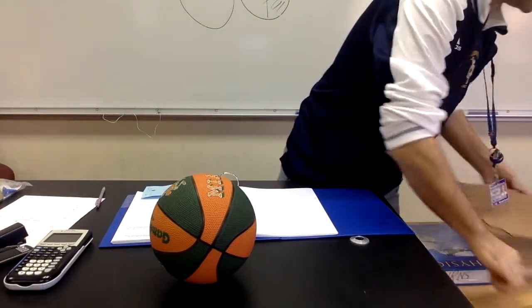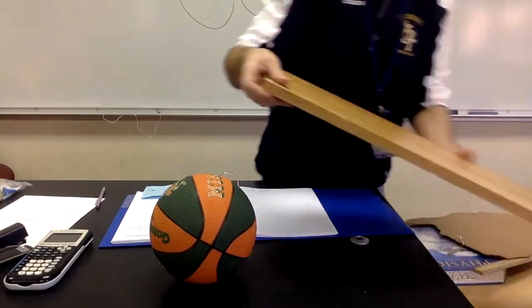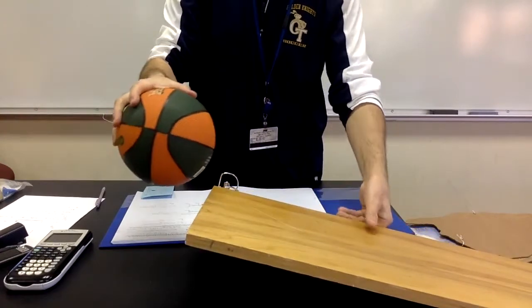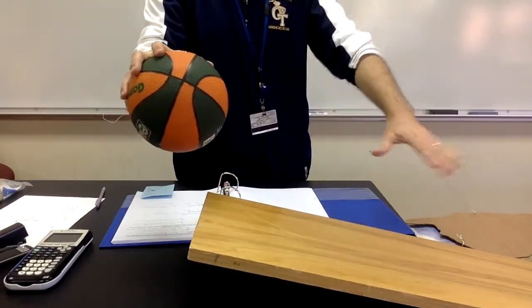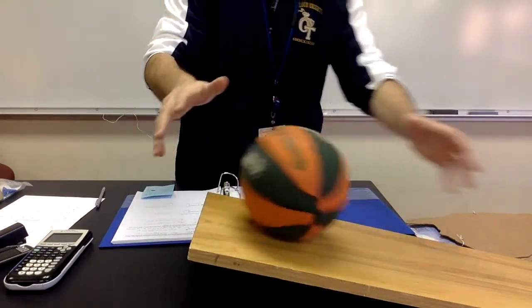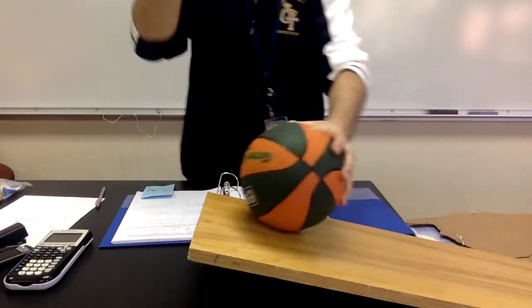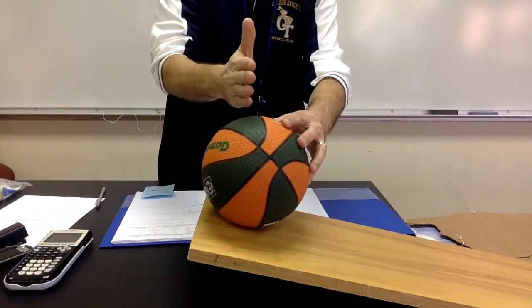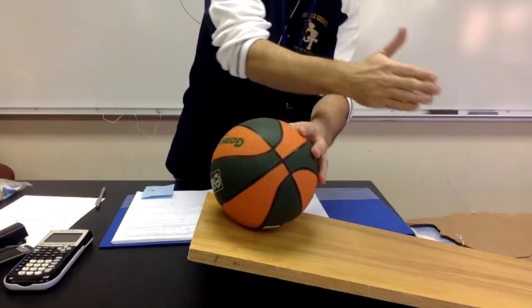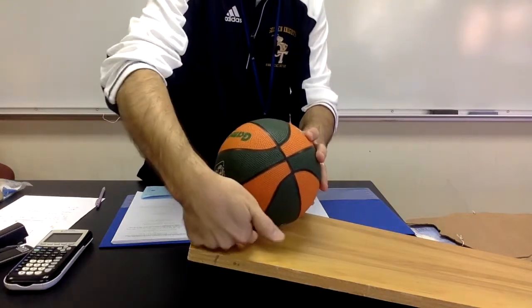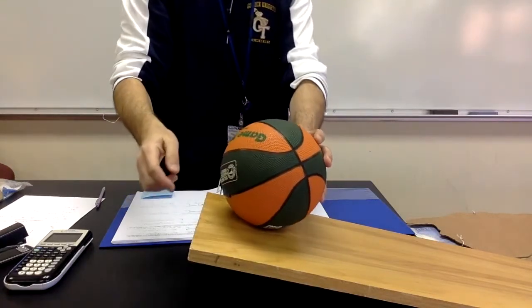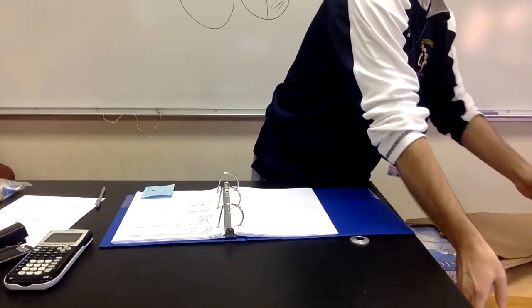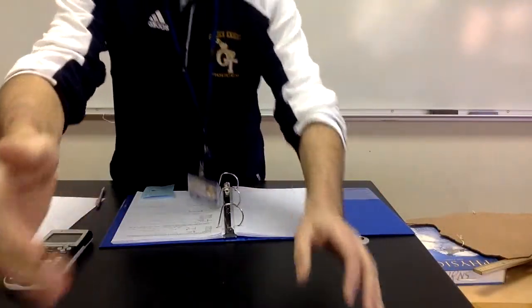Now, if I take this same ball and use a board, an incline, as soon as I put the ball on there, it starts to roll. If you try to visualize this, you're going to see that the center of mass is leaning forward, above this base here, this contact. That's why the ball rolls, because there is a torque being generated around that base. Okay, let's go back to normal view.